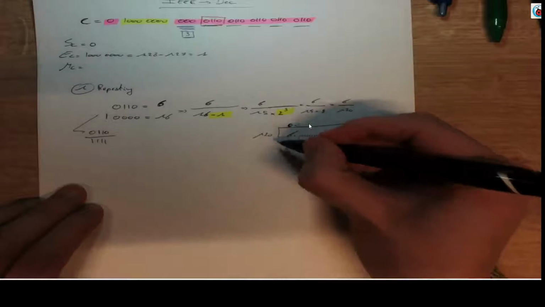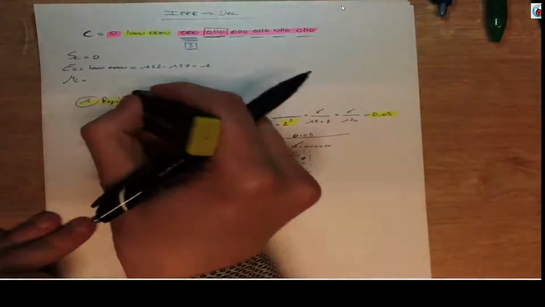How many times does 120 fit into 60? 0 times. I'll subtract that, I'll keep the 60, drop the 0. How many times does 120 fit into 600? Well, 5 times, which is exactly 600 as well. I have a remainder of 0. We found the result. So this is of course 6 divided by 120. The result is 0.05. So this is the result of our first part, the repeating part.